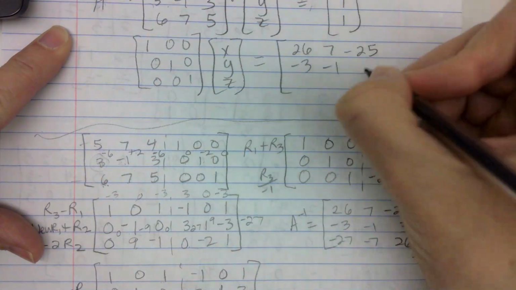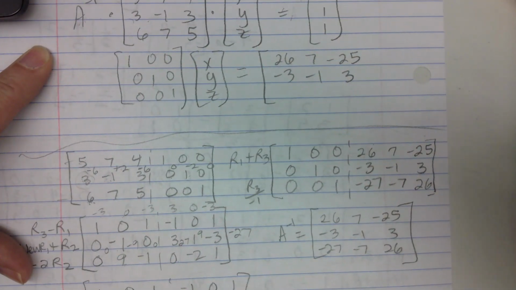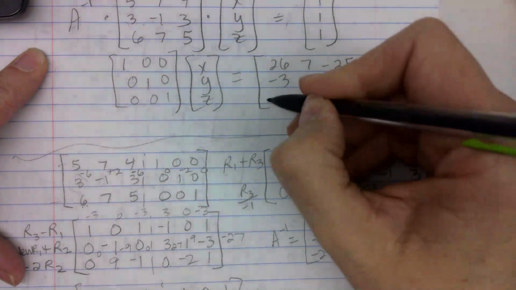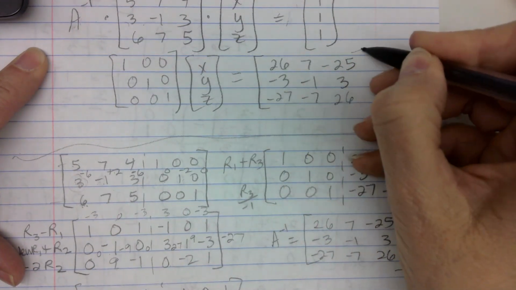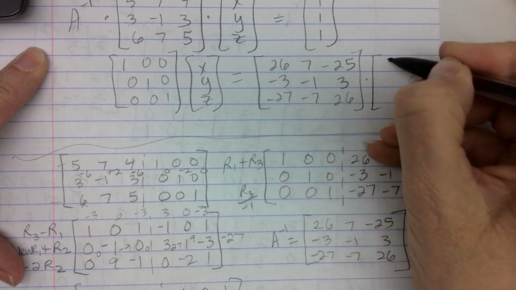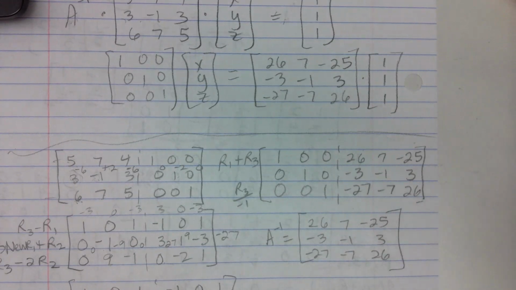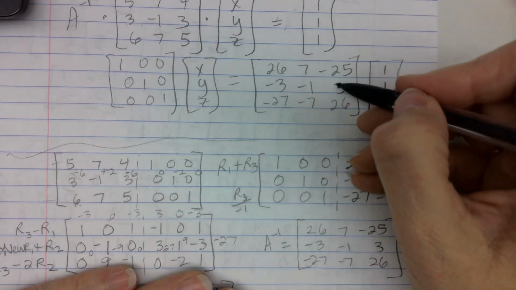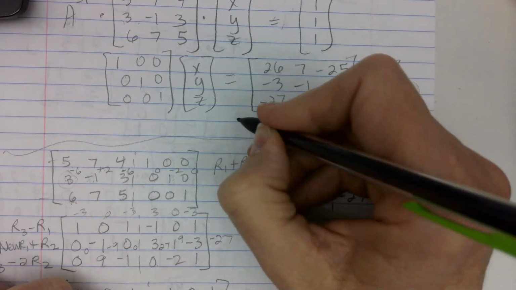Go up more. This is a 3 by 3 times a 3 by 1. Gives me a 3 by 1, correct?